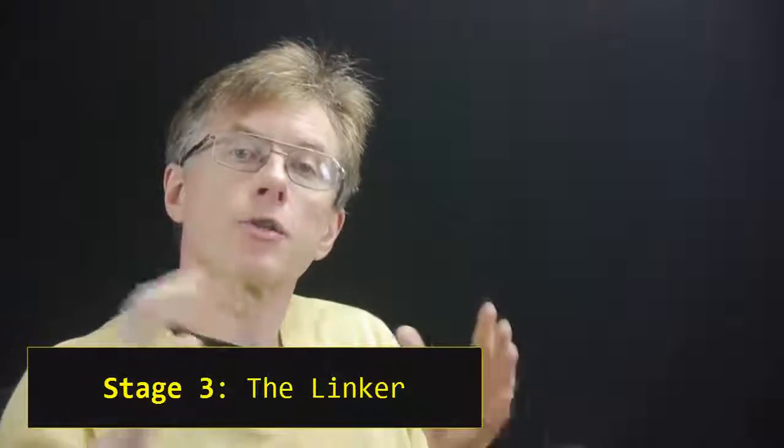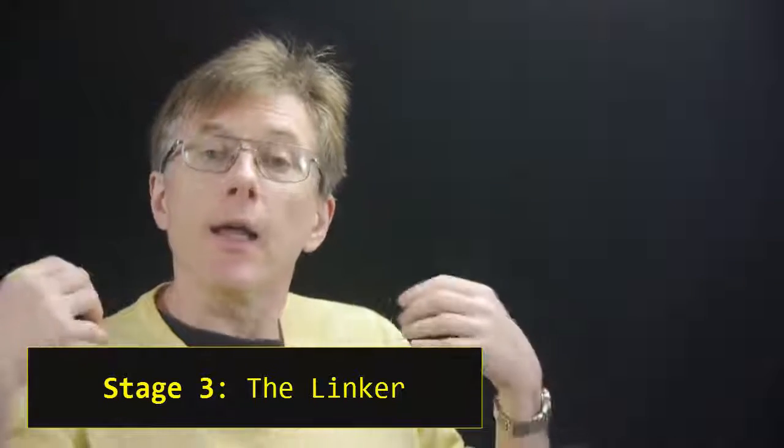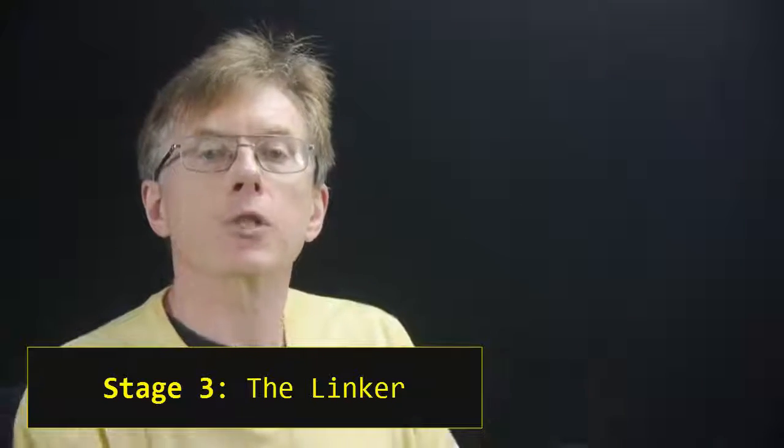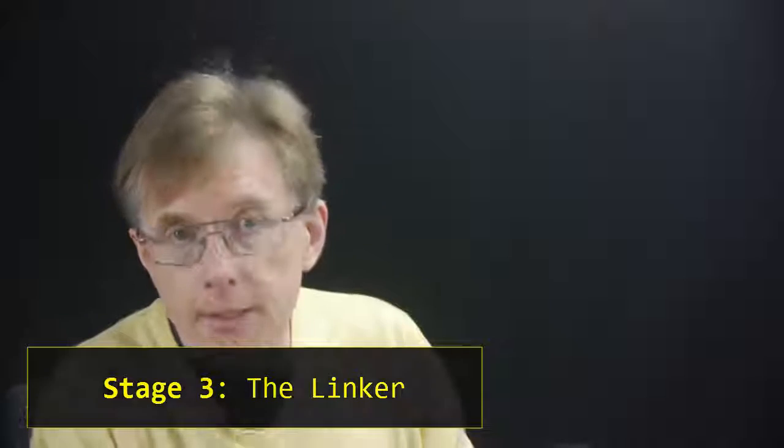This is the stage at which the linker runs. The linker is a tool that goes through all those pre-compiled object code files and puts them all together into an executable file, the file that you want to run at the end. It's the file that the user will probably double-click to get the program to run on their operating system.